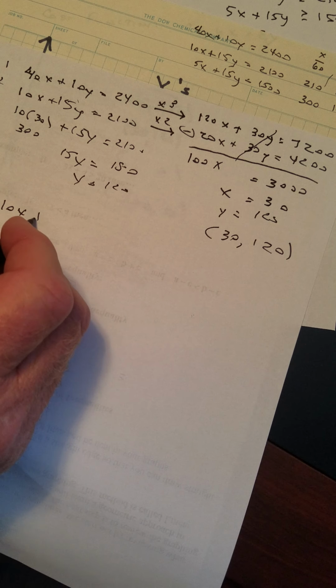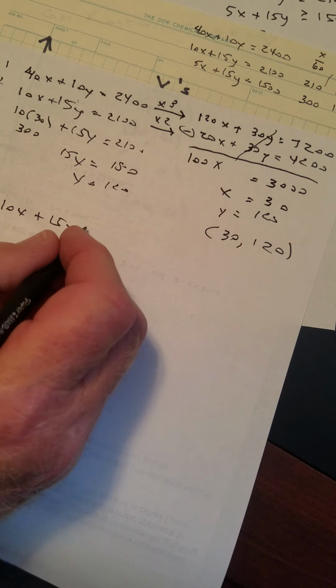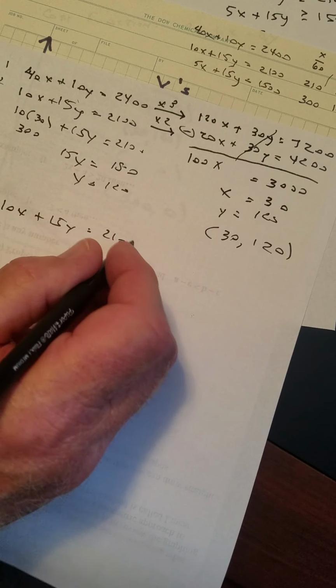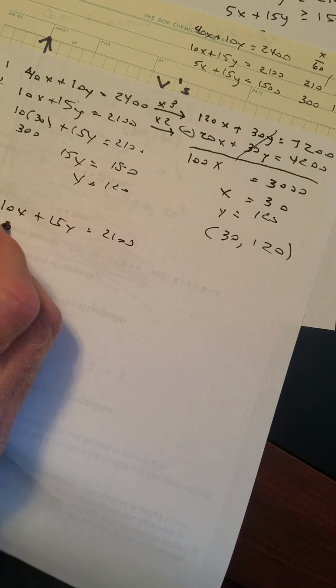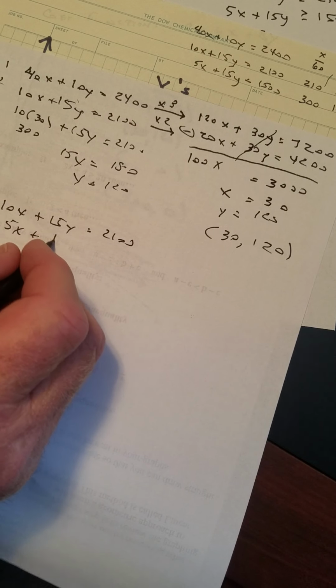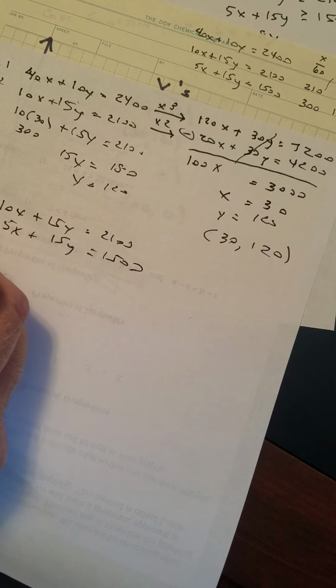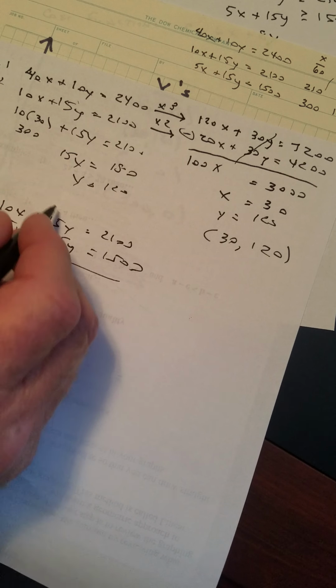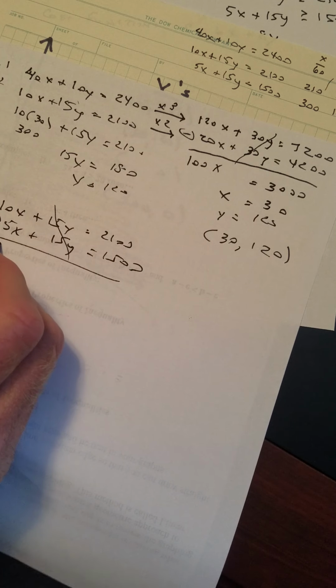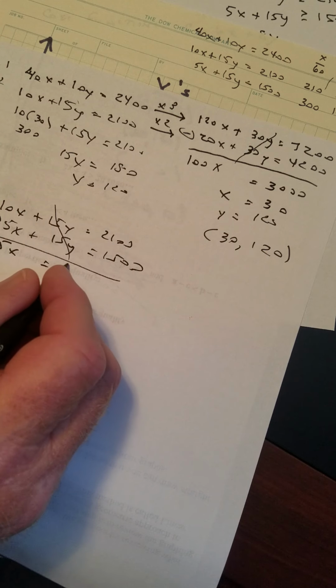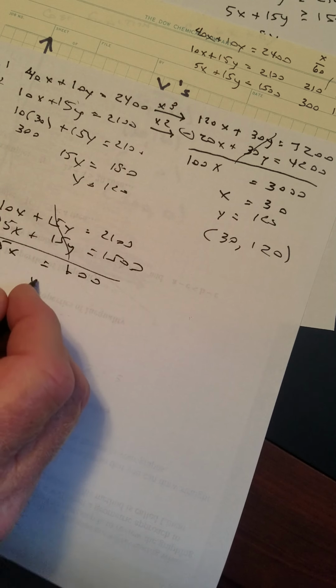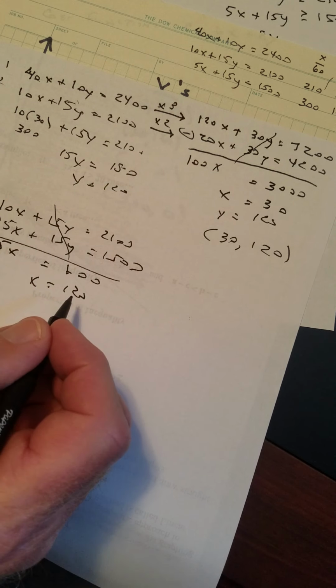Copying 10x plus 15y equals 2,100. L3 is 5x plus 15y, that's good, equals 1,500. All we got to do is subtract because I've already got the 15y's. So that's 5x equals 600, x equals 120.